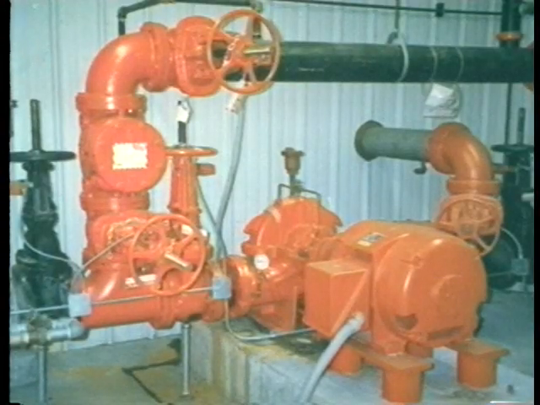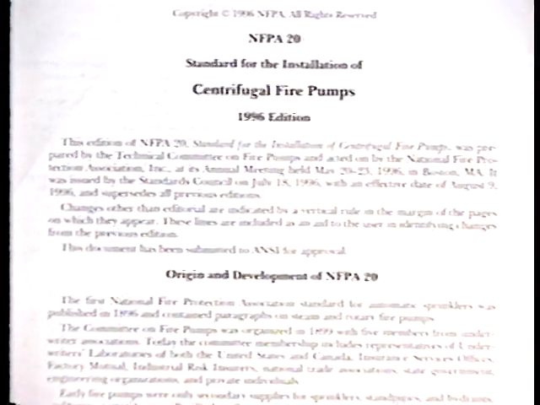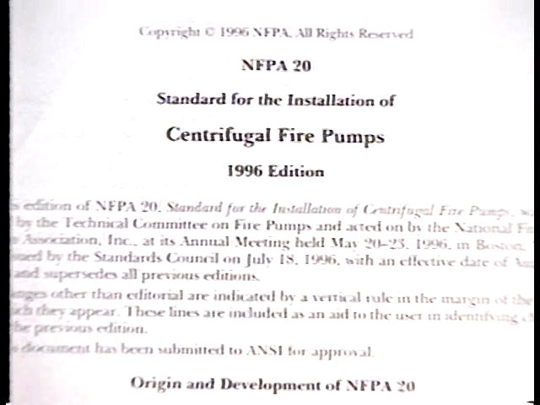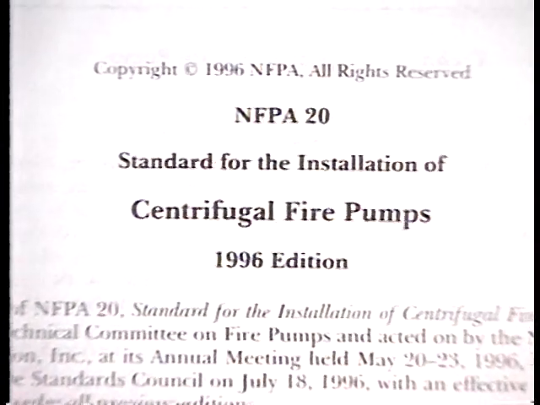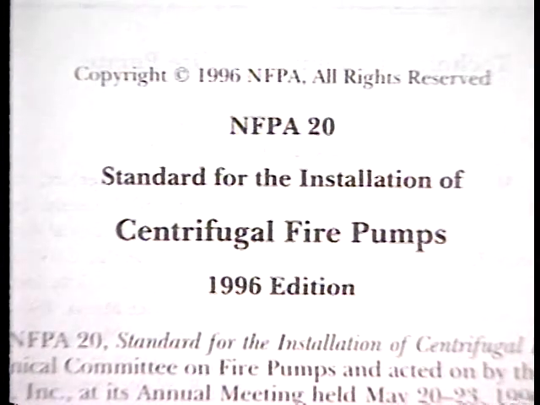Fire pumps that supply water to automatic sprinkler systems should be listed by Underwriters' Laboratories or approved by Factory Mutual. Such recognition provides the purchaser with greater assurance that the pump meets nationally recognized standards, such as NFPA 20, the standard for the installation of centrifugal fire pumps. It is also required by most insurance authorities, fire departments, and other authorities having jurisdiction.